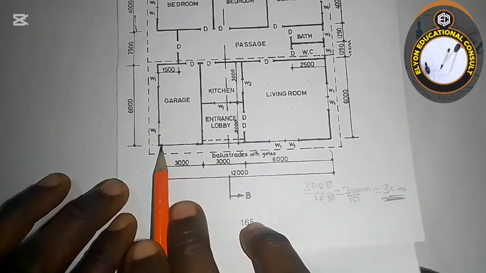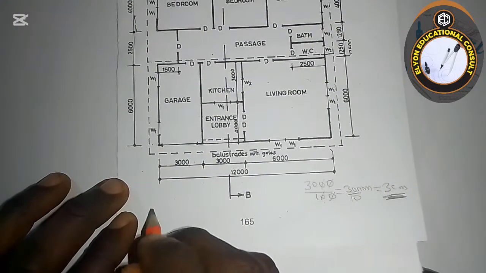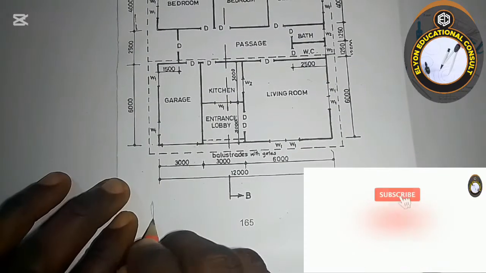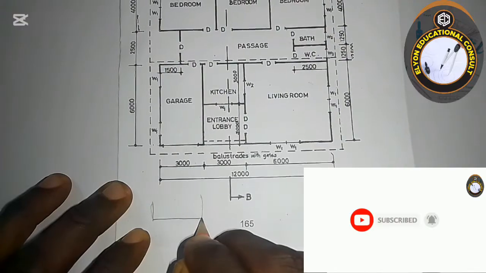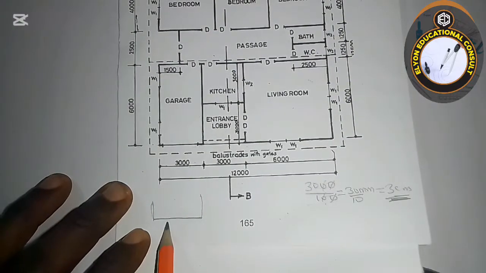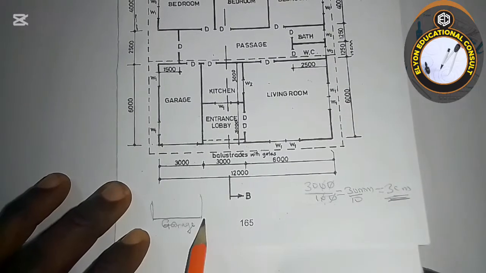There is a 150 out of this 3000. If I have this line, let's assume this is the side for the garage.